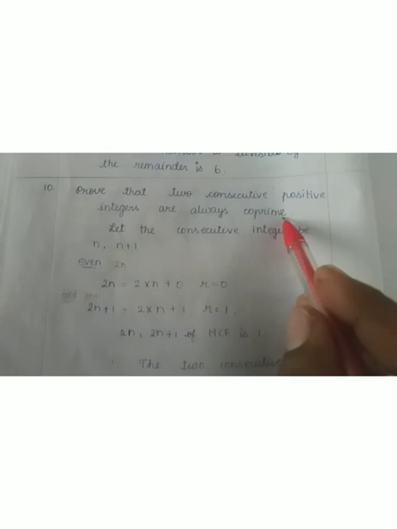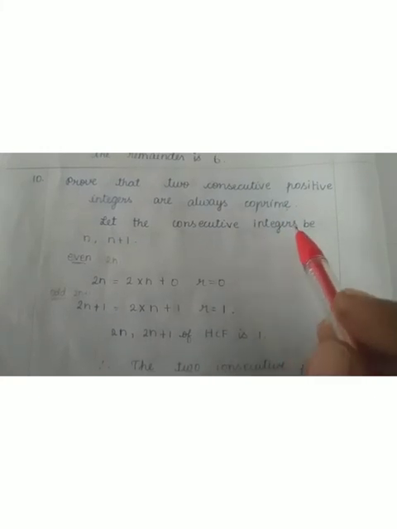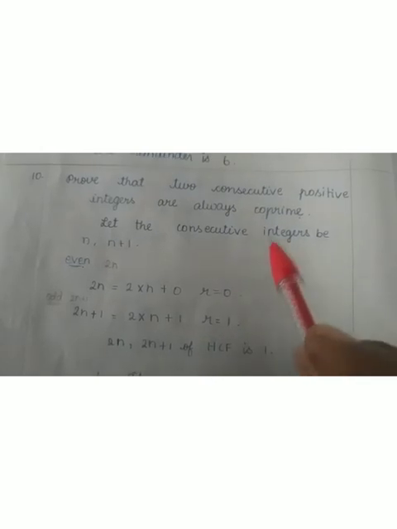What is co-prime? If the HCF of two numbers is 1, the two numbers are said to be co-prime or relatively prime. So we find the HCF of the two numbers, and if the HCF is 1, we can call them co-prime, or relatively prime numbers.